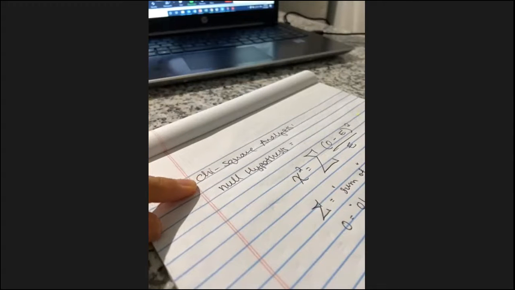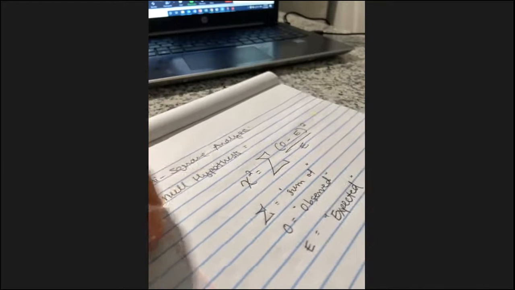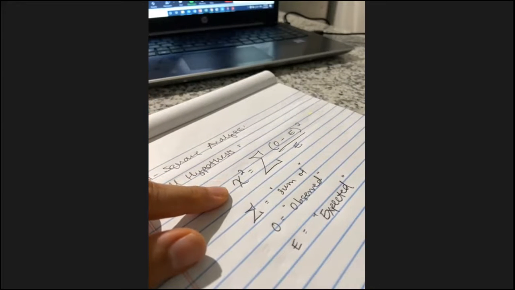All right, so we're going to move on and talk about chi-squared. On the page after your graph and stuff, you're going to want to have a page where you set up for a chi-square analysis, as you can see here. You're going to rewrite your null hypothesis that we wrote before, and then you're going to want to copy the formula of chi-squared down on your note sheet.